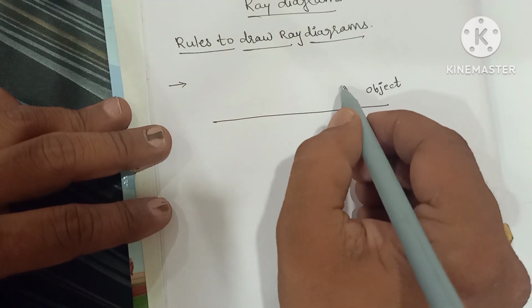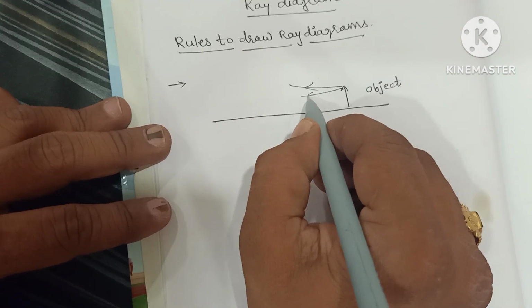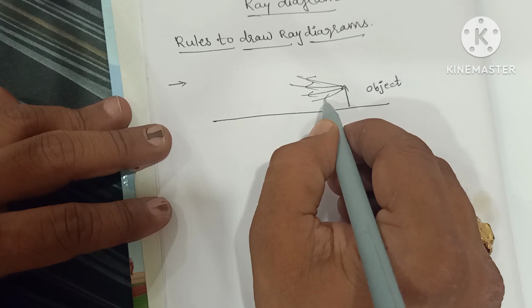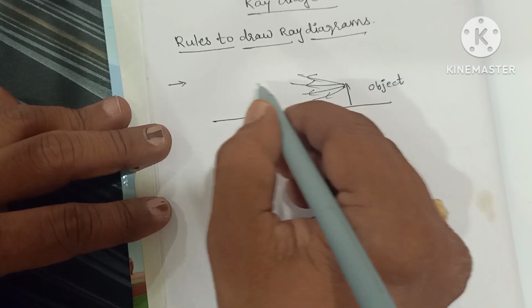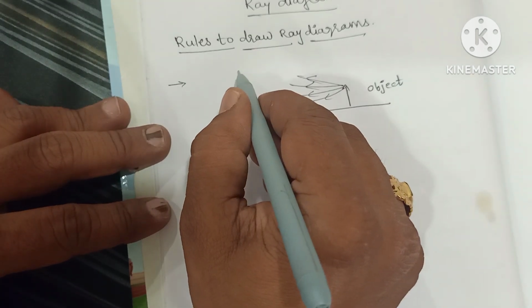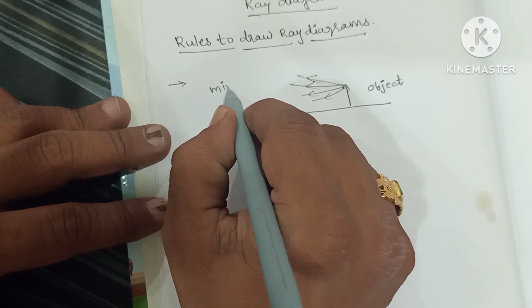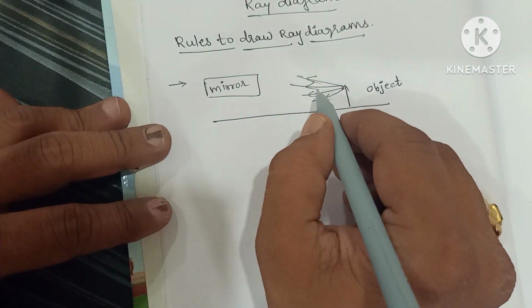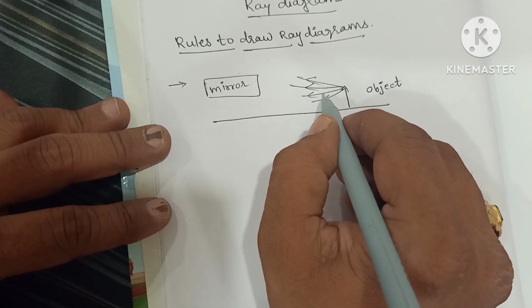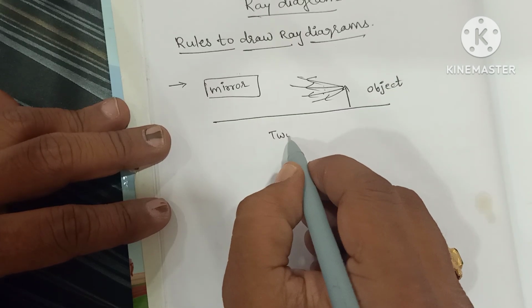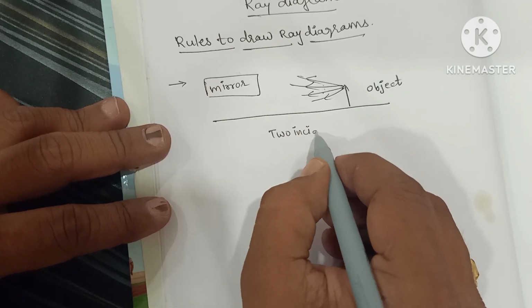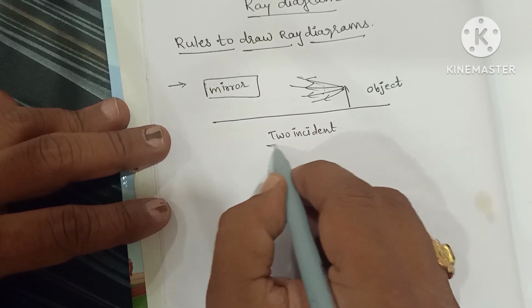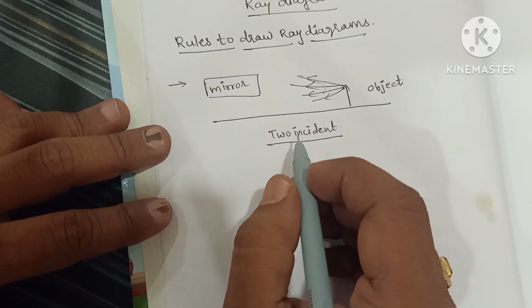Suppose this is the object, it will give a large number of rays from each and every point, which will travel towards the mirror and get reflected. Out of these many rays, we need to know two incident rays for which we know the reflected rays in order to get the image.